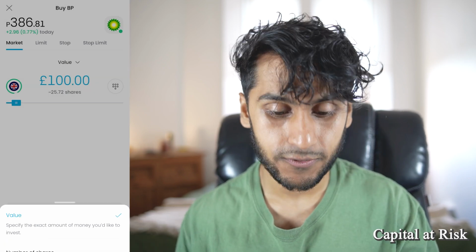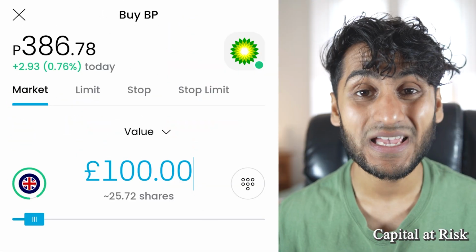Currently, press buy. Now in it, I can place a market order. I can choose the amount of shares that I want or the value, which means the amount that I want to spend to buy BP, for example. So I can go into value. Let's say we wanted to spend £100 and we wanted to invest £100 into BP. Currently, that will give me around 25.72 shares. Share price currently here at 386 pence. That will change all the time.